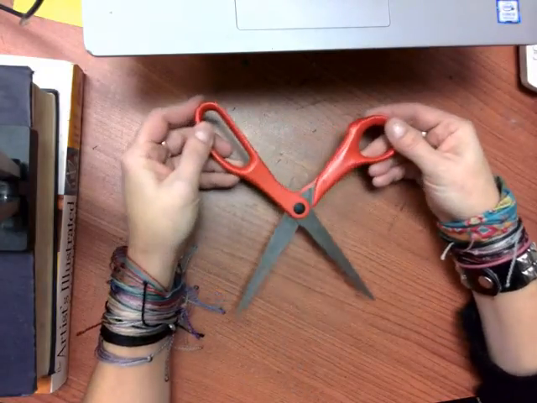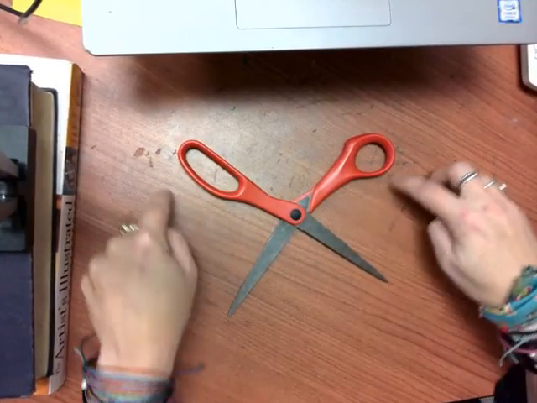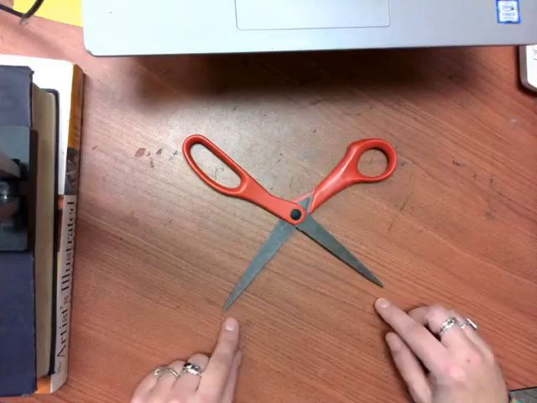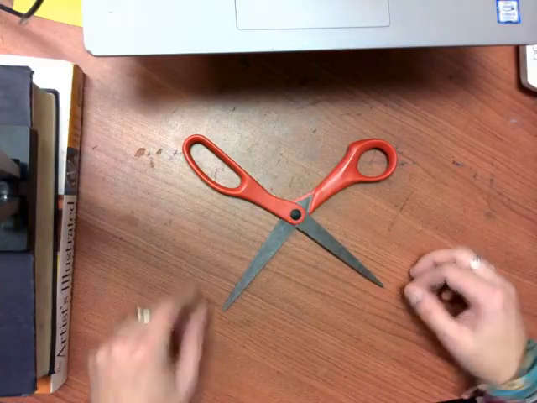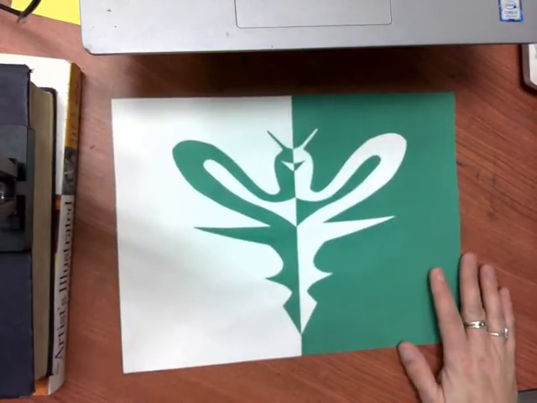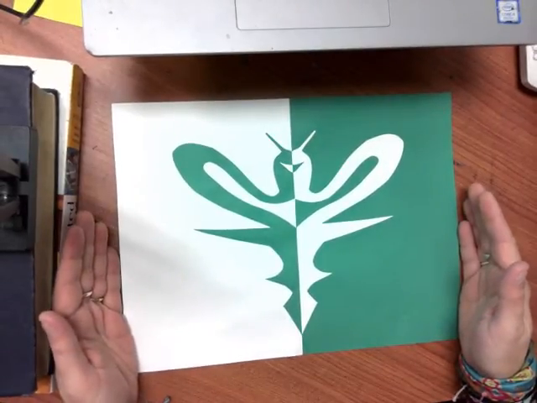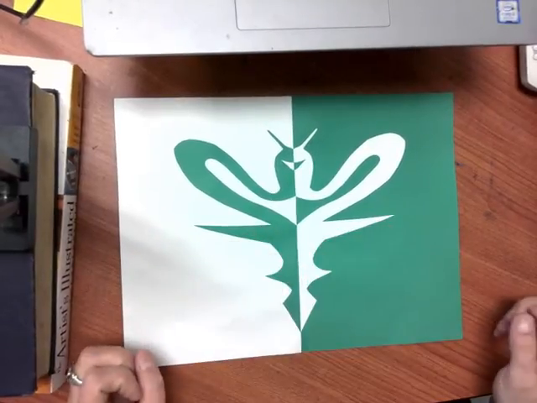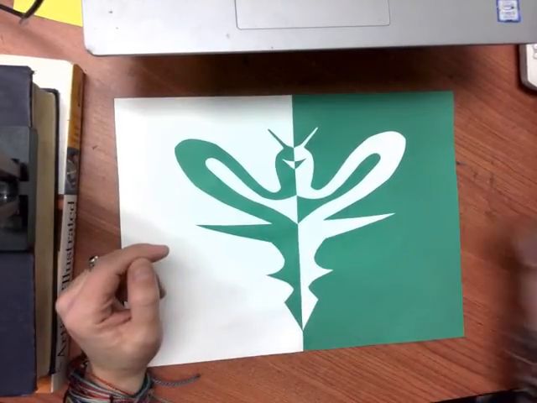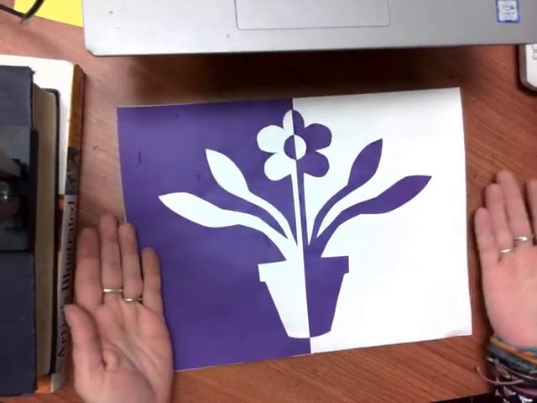If you change the shape of the positive space, you also change the shape of the negative space. You can't have positive without negative, and they work very well together. We're going to be creating a picture today where we use positive and negative space. We won't be throwing anything away. We'll be dealing with symmetry here today. In this particular picture, I created a sort of an abstract type bug. In this one right here, a pot of flowers.